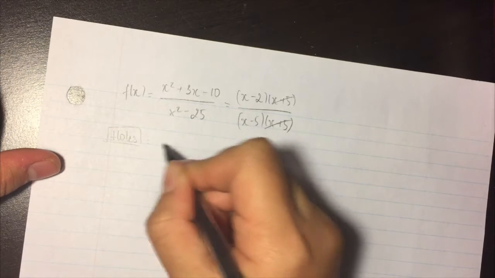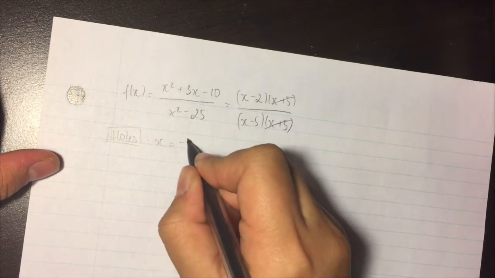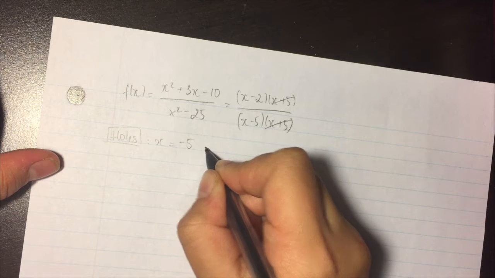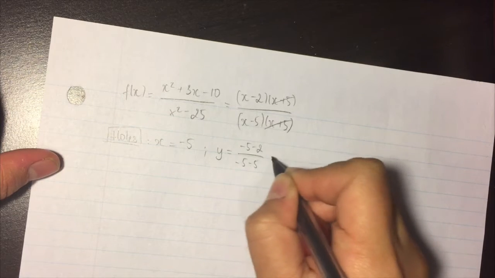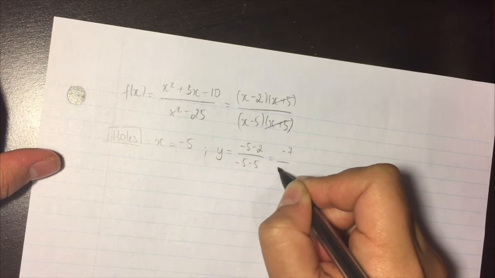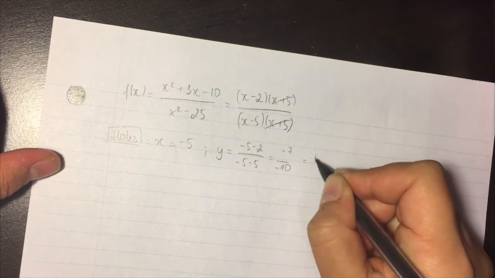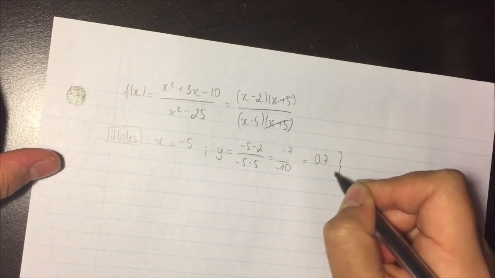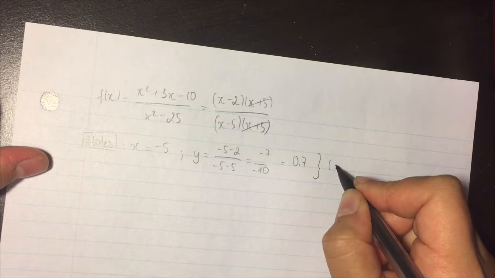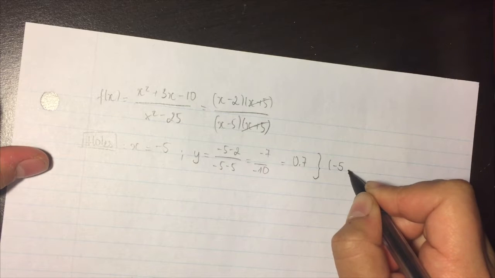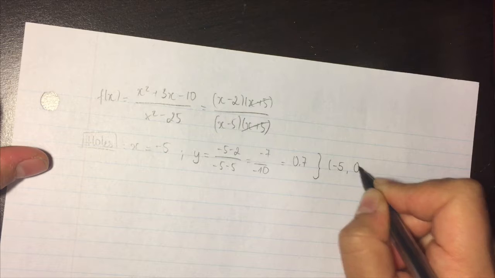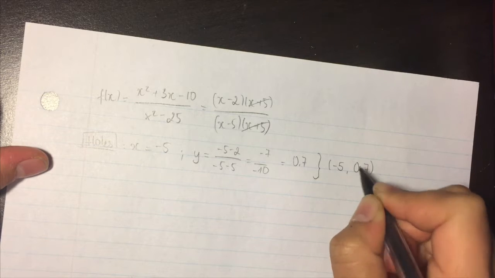So our hole would be at x equals minus 5, and to find y, we will plug in the negative 5 into the simplified equation, which gives us 0.7. So our hole would be at (-5, 0.7).